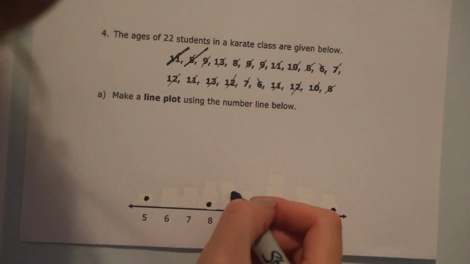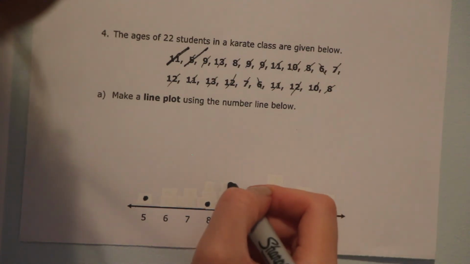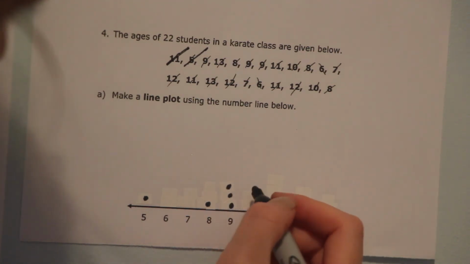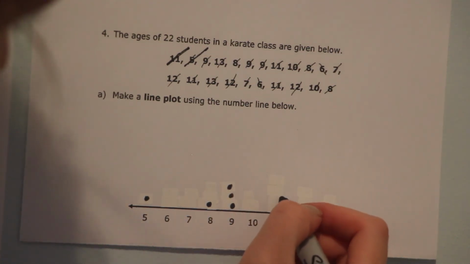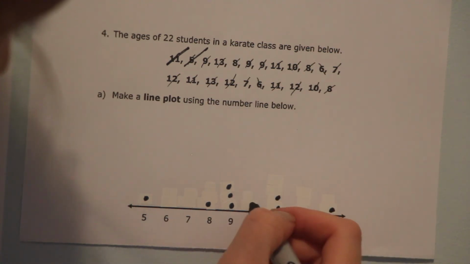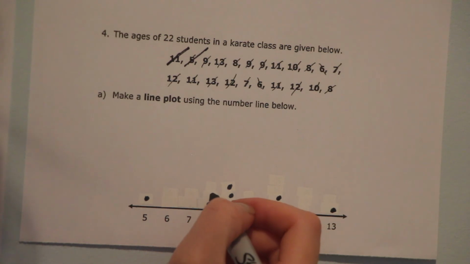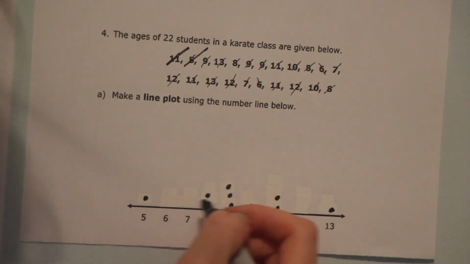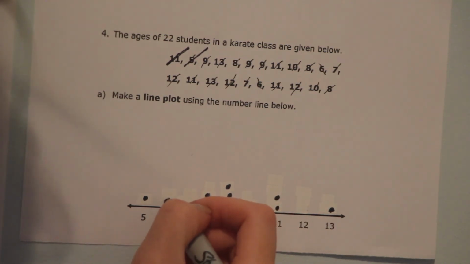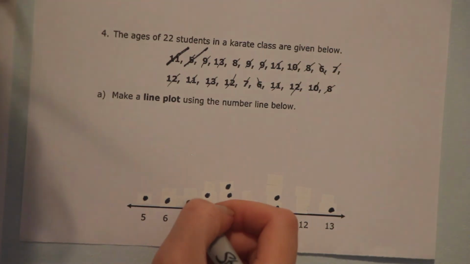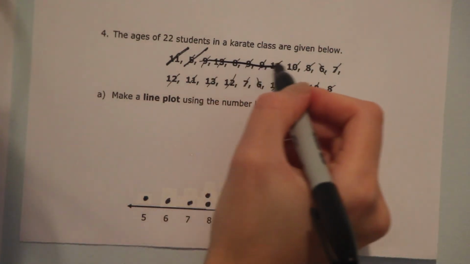and then two 9s, and then 11, and a 10, an 8, a 6, and a 7, so we've done the whole first row.